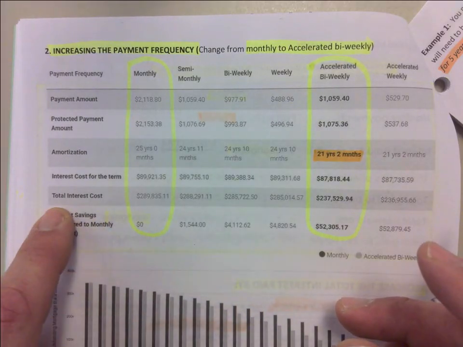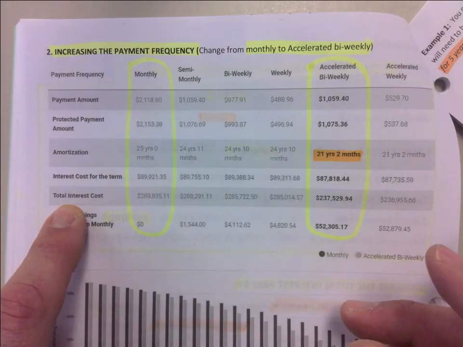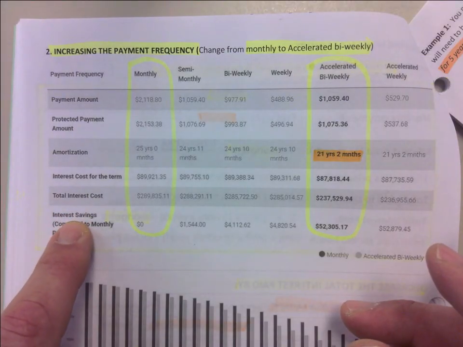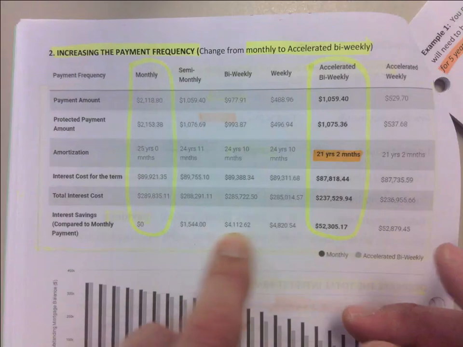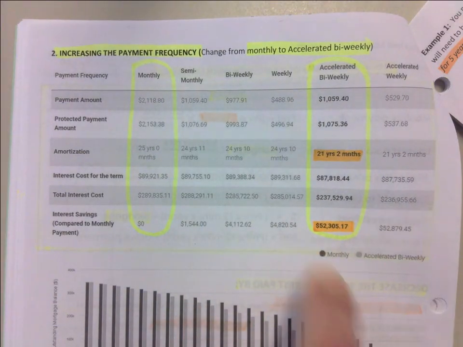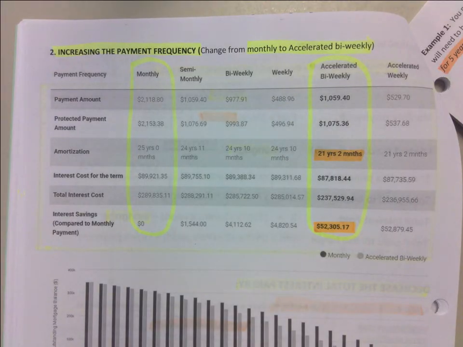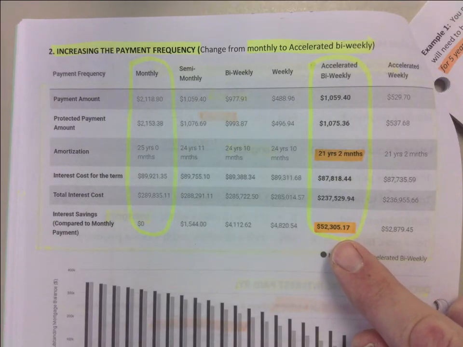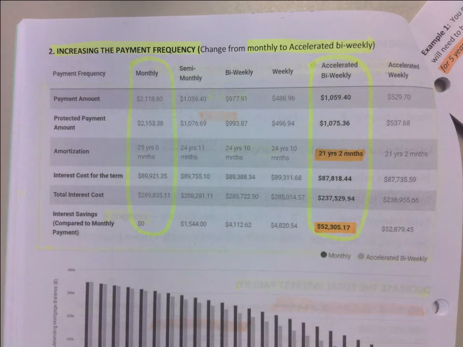And how much interest did you save? Watch here. Savings compared to monthly, you saved $50,000. I'm talking real money, guys. This is money in your pockets. By simply saying, hey, instead of monthly, I'm going to go bi-weekly. And that is huge.